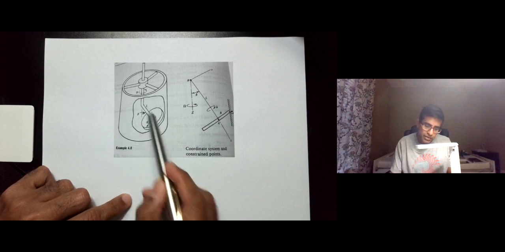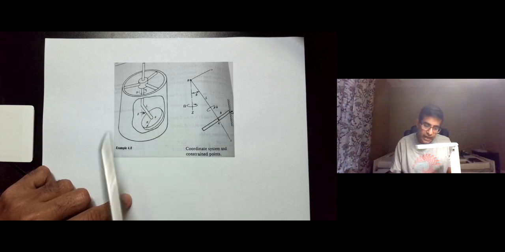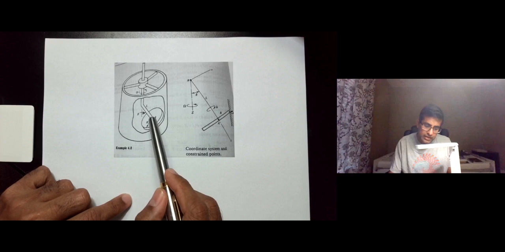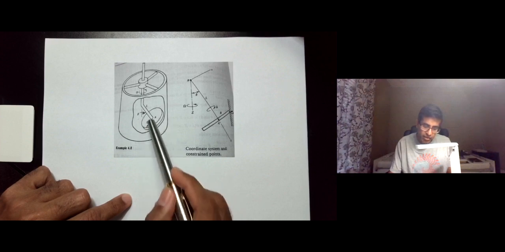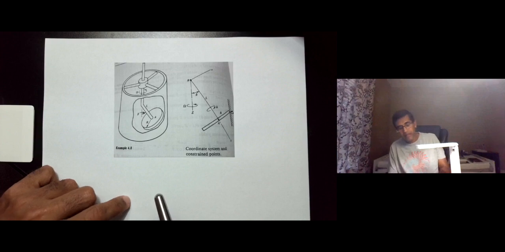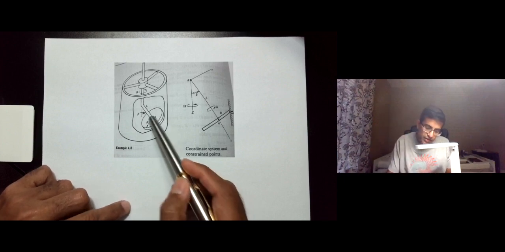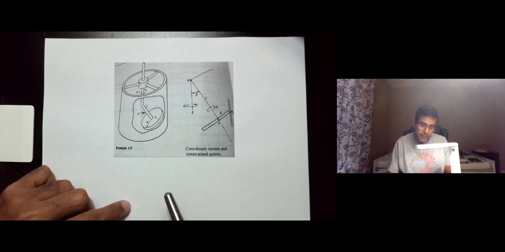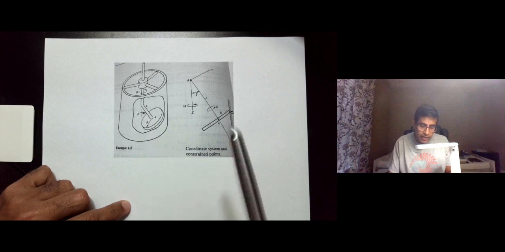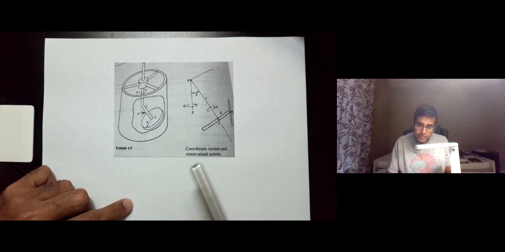So this piece which is bent is of length L, and at the end of this bent piece there is a disc of radius capital R. The center of the disc is given by the point A. The angle beta is of course fixed.